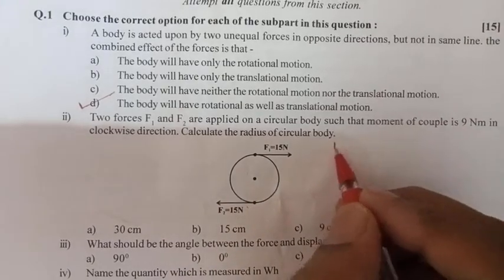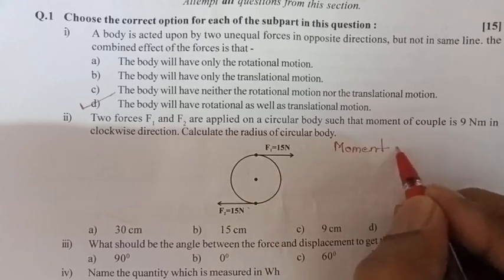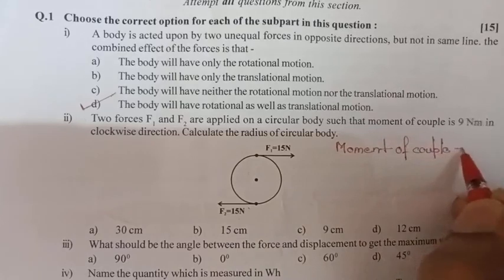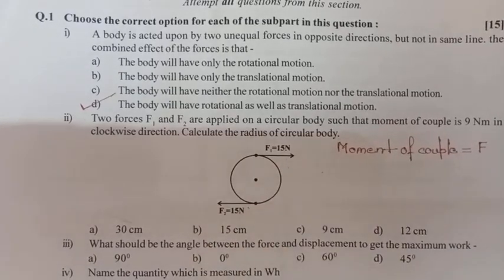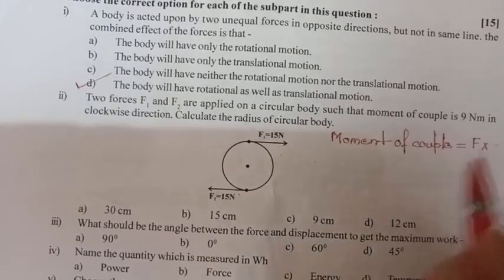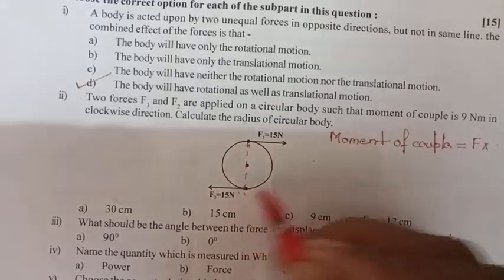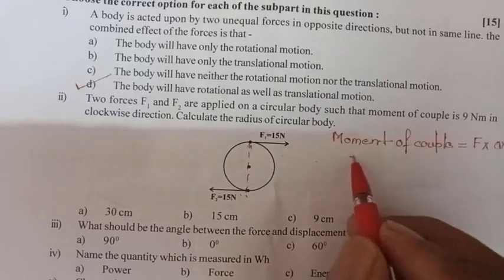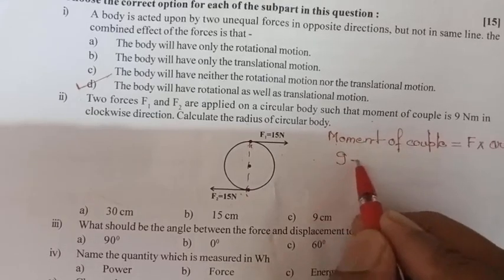Okay, so if I write the formula for moment of couple, you can write moment of couple as force, you can select one of these forces, multiplied by the couple arm. Here the couple arm means the distance between these two forces. Here the moment of couple is given to you as 9.